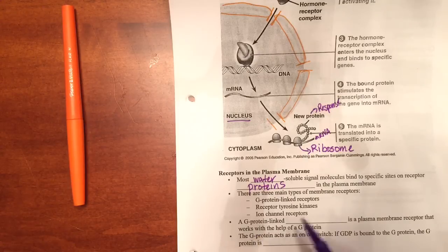A G protein-linked receptor is a plasma membrane receptor that works with the help of what we call a G protein. The G protein acts as an on-off switch. If GDP is bound, the G protein is inactive. What in the heck is GDP?